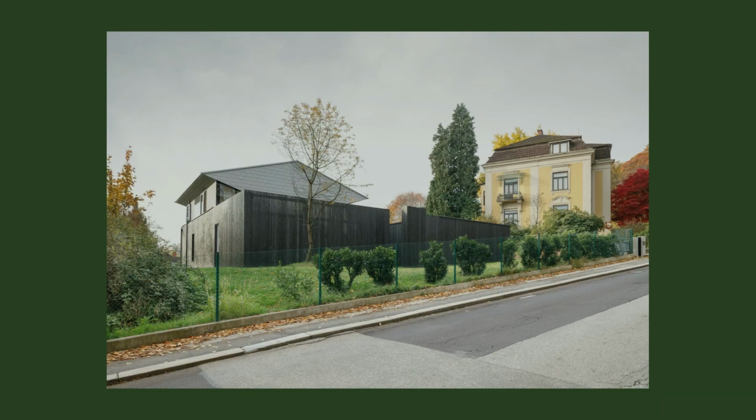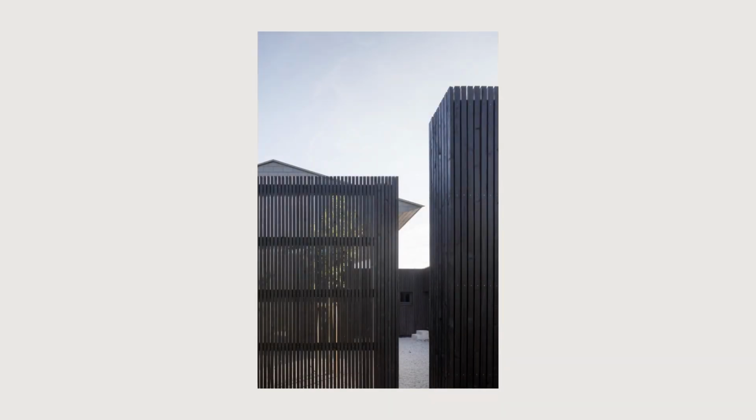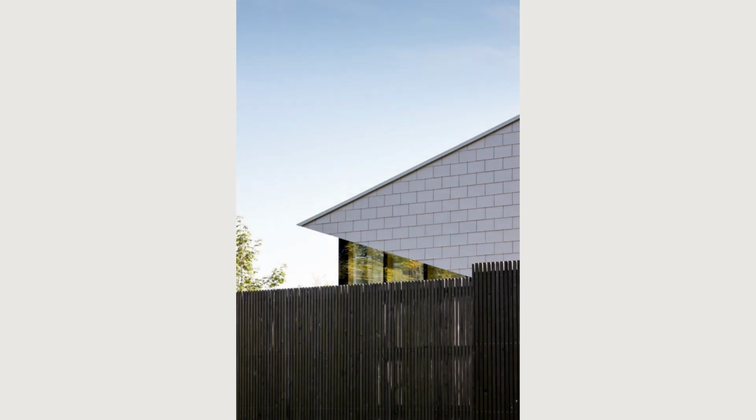To the west, the rhombus covers part of the flat roof as a terrace area protected from the weather and views. The low-energy house is heated by geothermal energy.